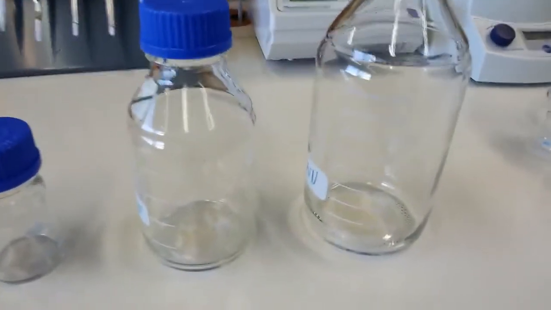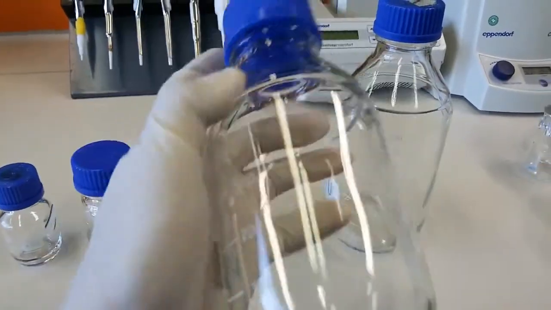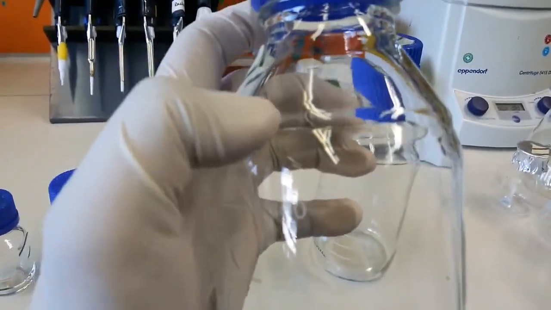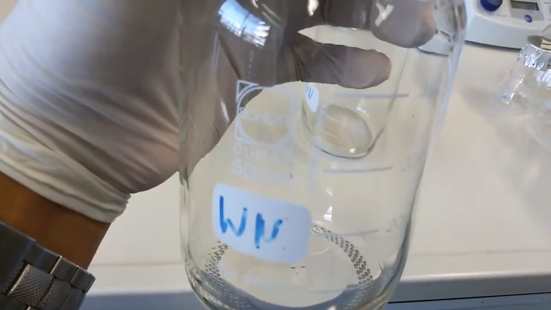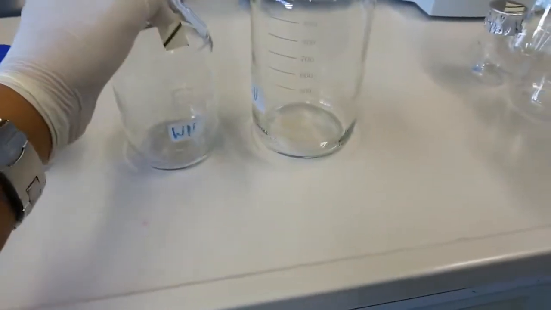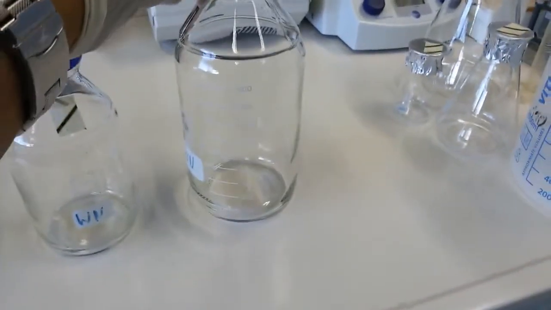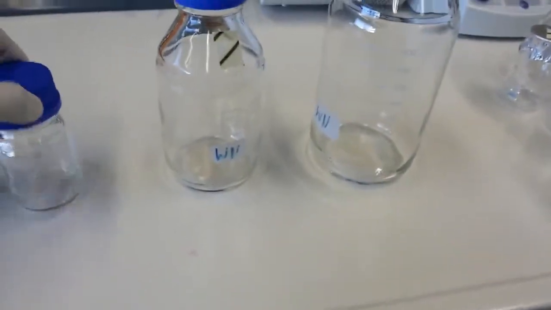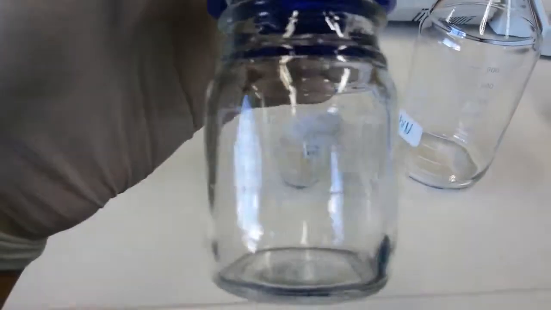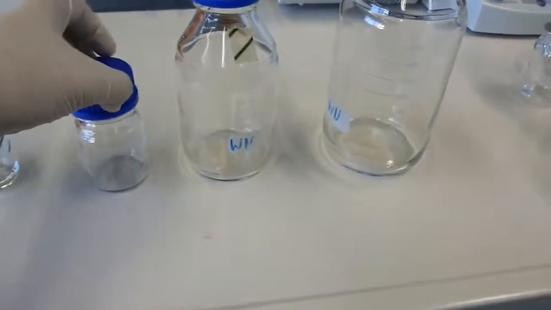In this also you can see that there is some kind of volumetric ratio, the volumetric estimation. So it is like 400 ml till here, and this is a 500 ml flask. You can find it written here, it's a 500 ml Scott Duran bottle. And this one is 1 liter, this one is 100 ml, and this is 50 ml.